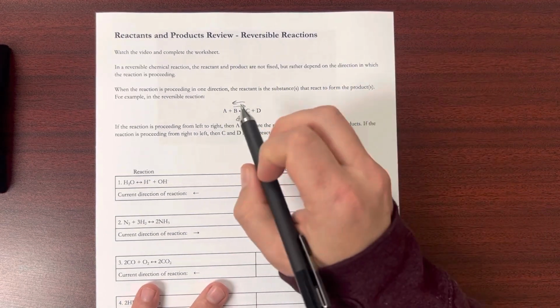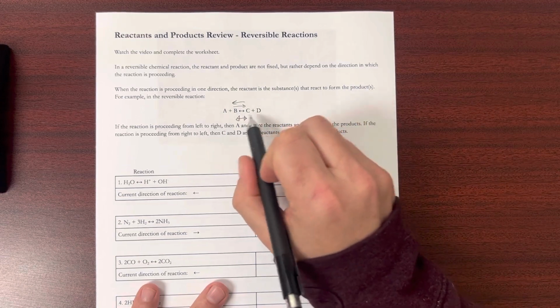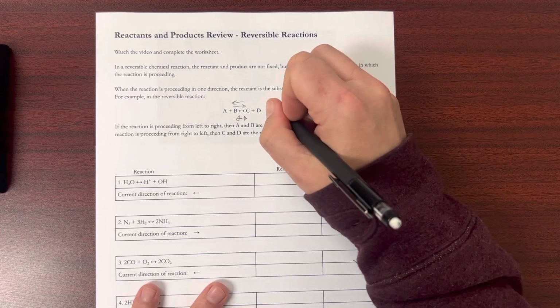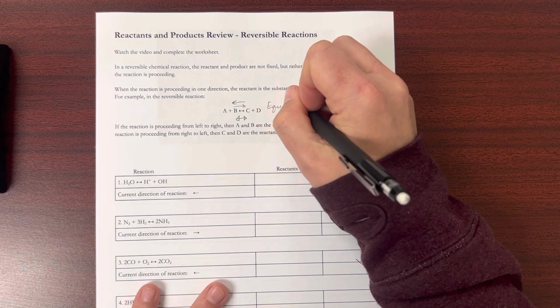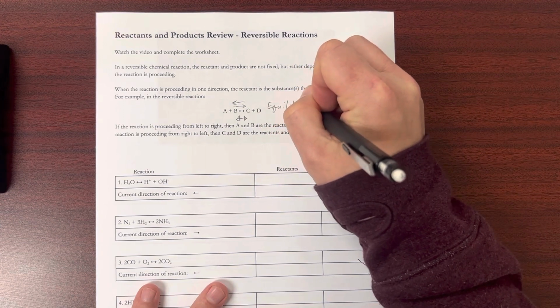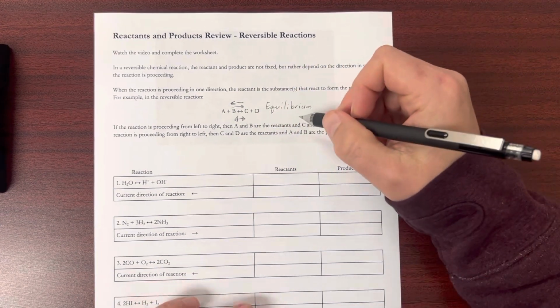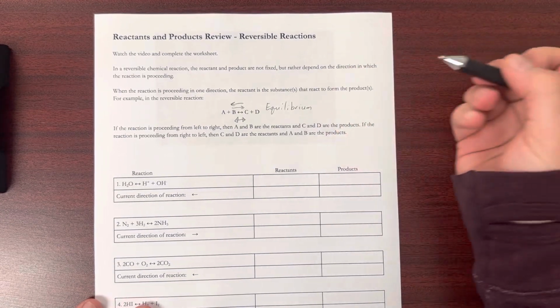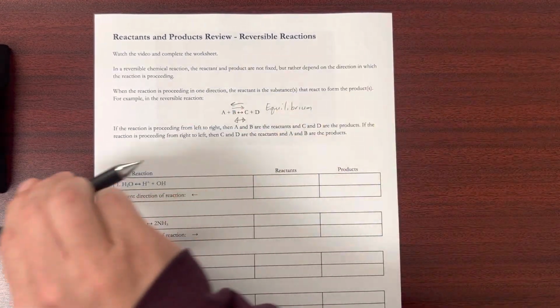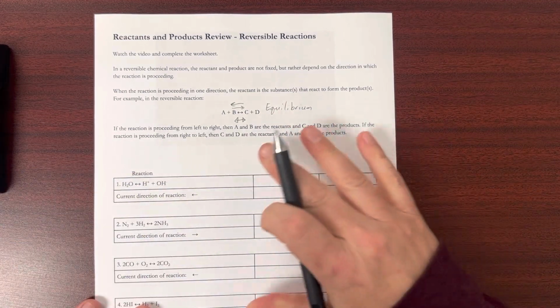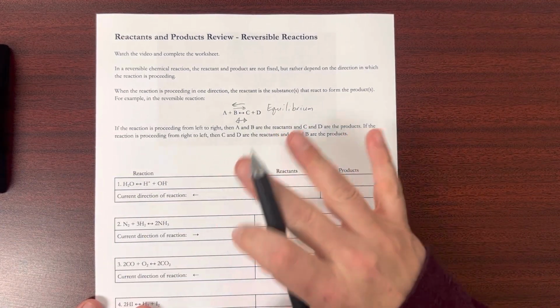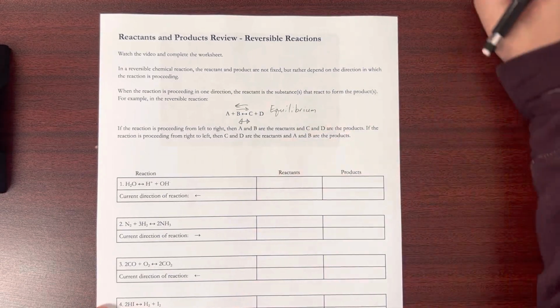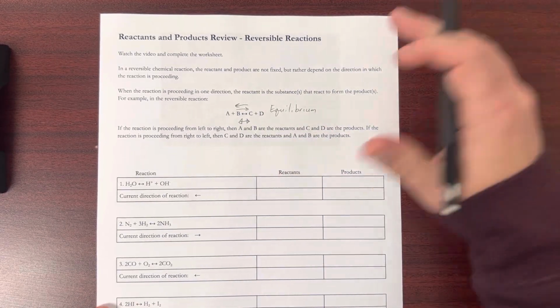Now, what determines which direction it will be going is something called equilibrium. We will not get into equilibrium today, but just based on the conditions, some conditions will cause the reaction to go one direction, some conditions will cause it to go the other direction. So we just need to know which direction it's going so we can identify the reactants and the products.